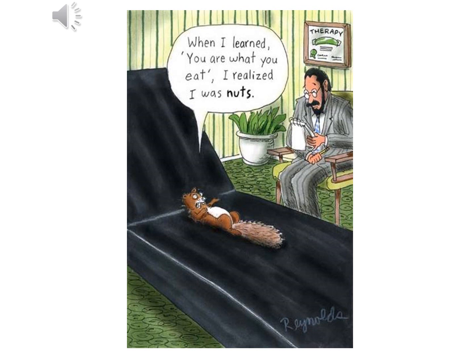All right, time for a little humor pause. I kind of got a kick out of this squirrel cartoon. When I learned you're what you eat, I realized I was nuts.